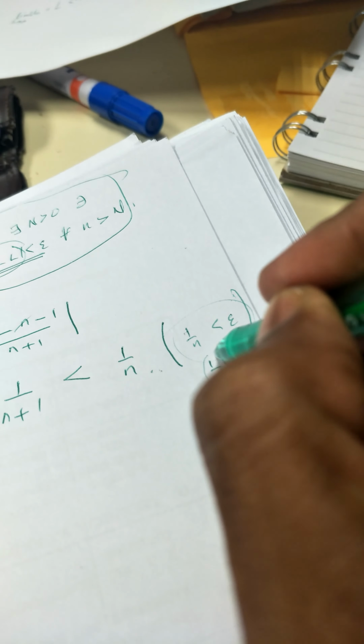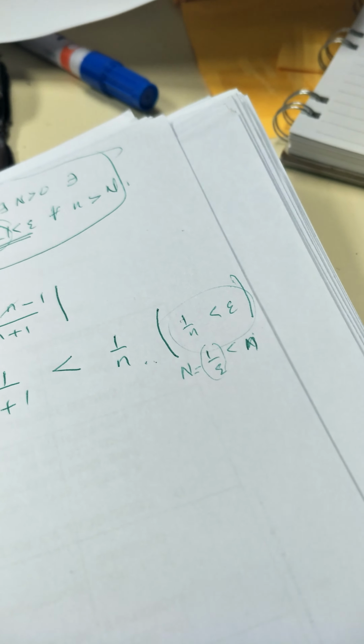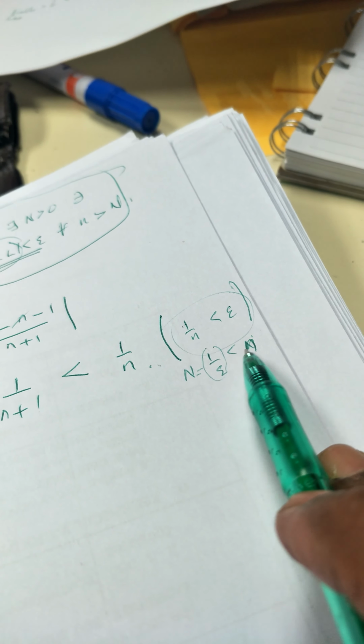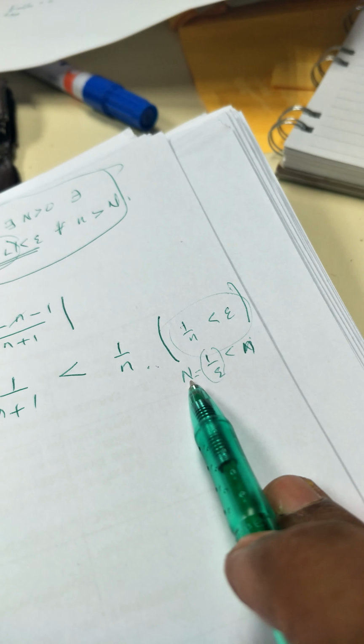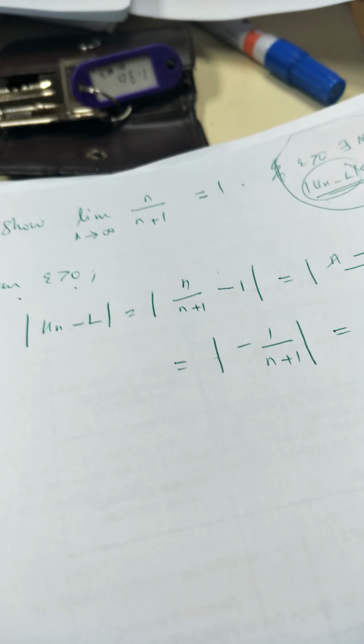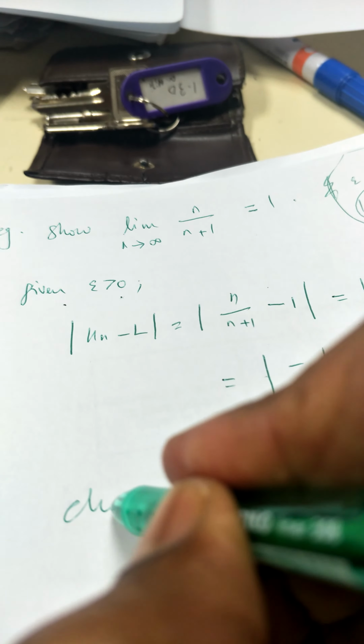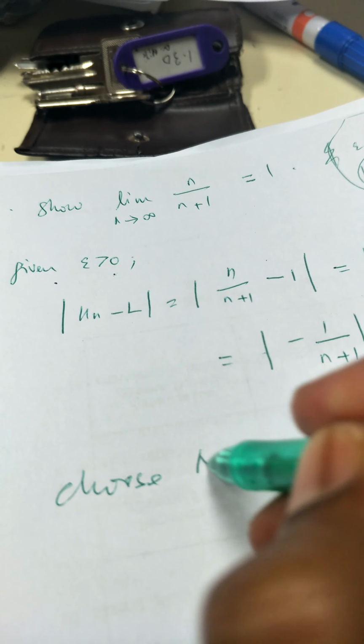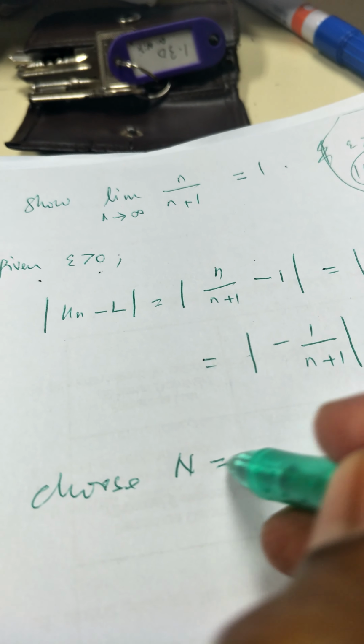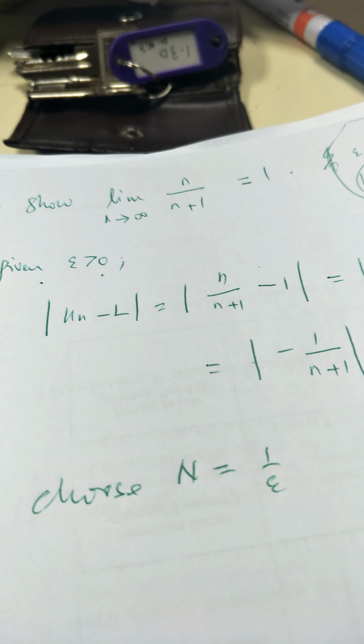So I can choose this as my N, so we can always have n greater than this big N. Now we choose N equal to 1 over epsilon.